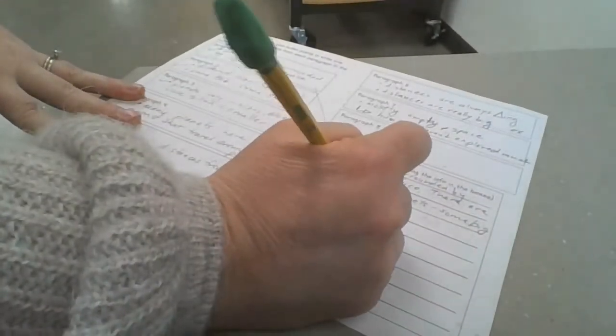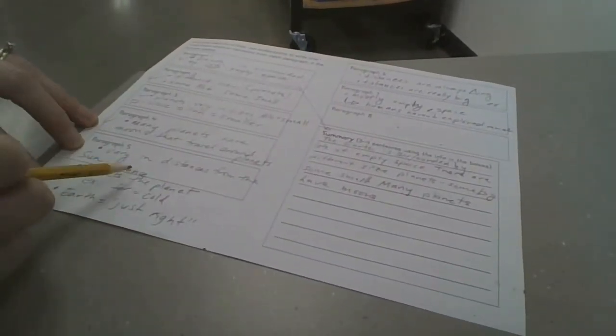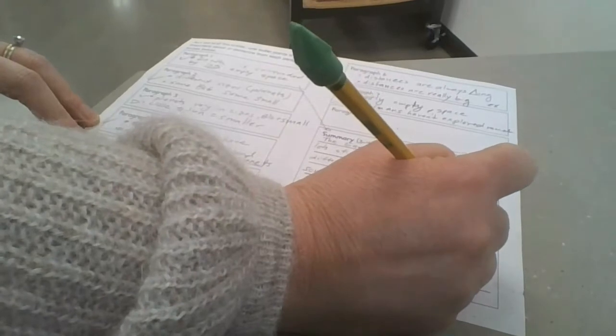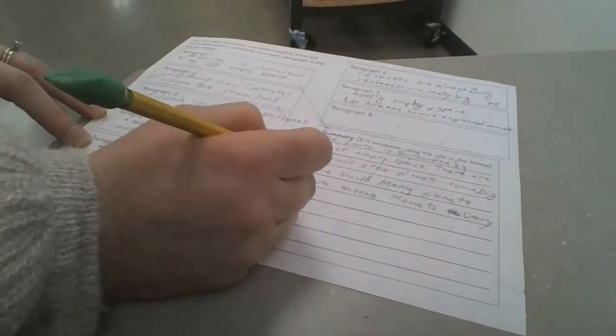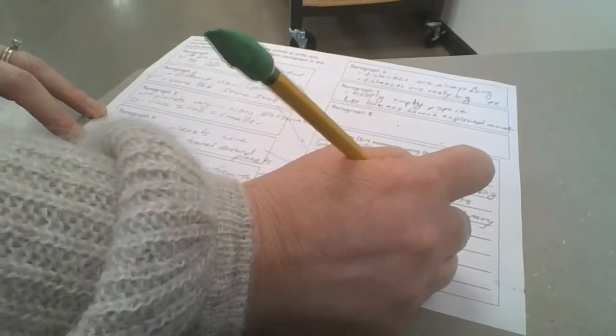Many planets have moons that travel around planets. Okay, so I might write that. Many planets have moons. Okay, got that. I'm going to write here D for detail. They vary in distance from the sun. So planets vary in distance from the sun. So I'm taking these things, putting them here, in distance from sun.